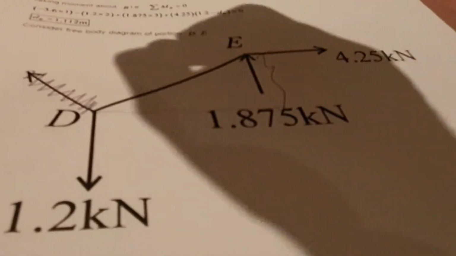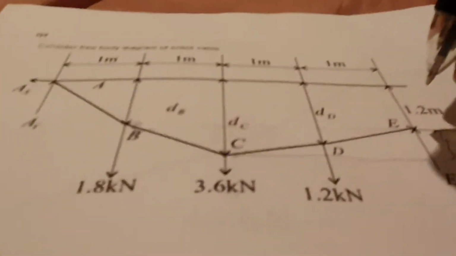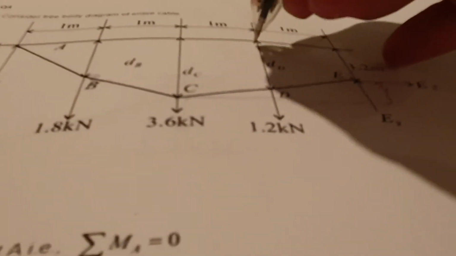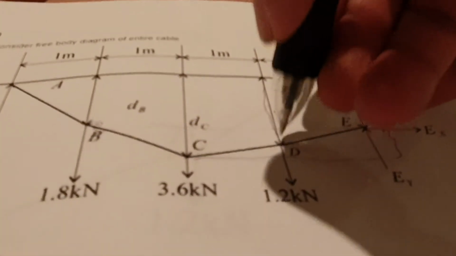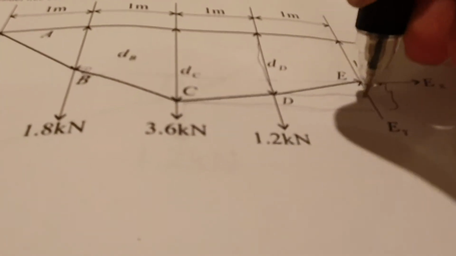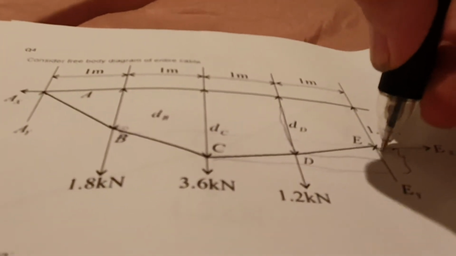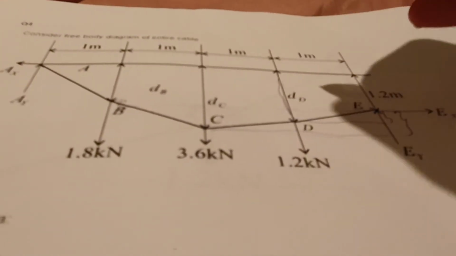to here. Okay, let's look at this. The whole thing is DD, to point D. So this is here. So DD minus 1.2 is equal to this distance from E to D. Remember, it's like this.